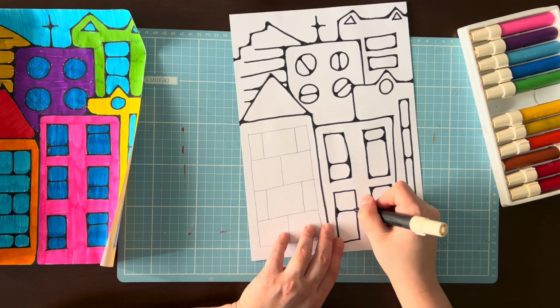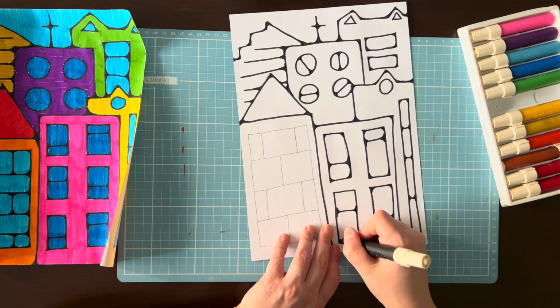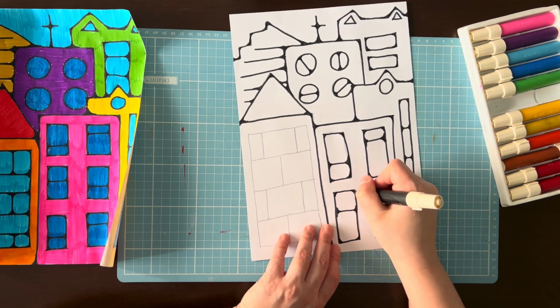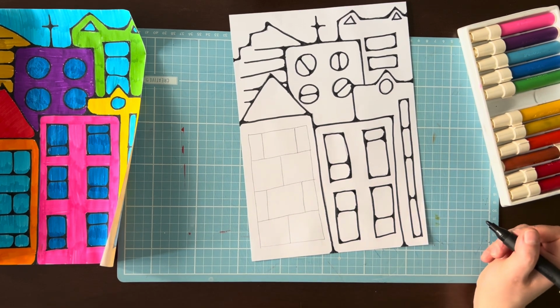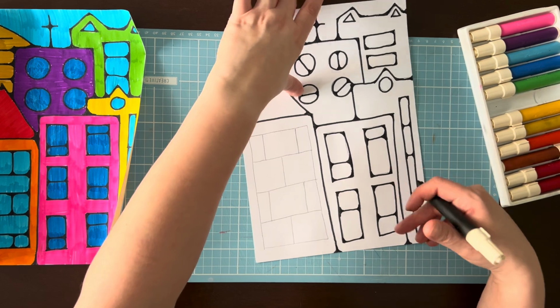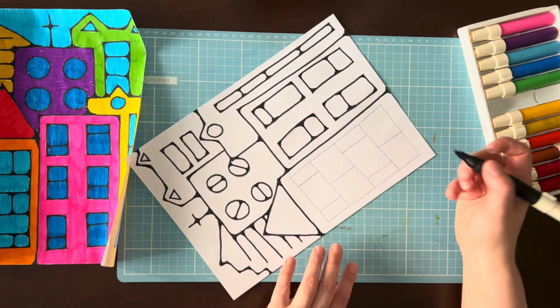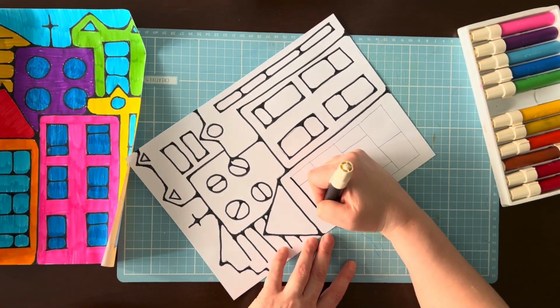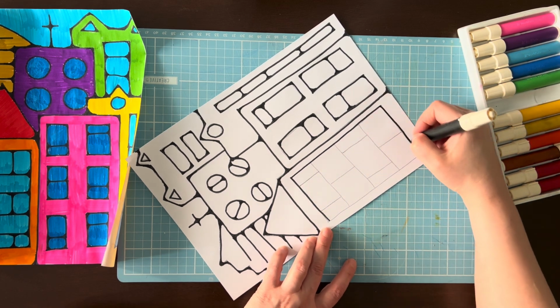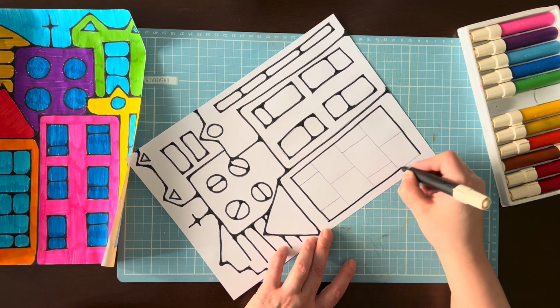Okay, almost done. So now I'm doing it quite quickly. You might require a little bit longer, which is totally fine. That's why you've got plenty of time to do it. And then after you've done this, in another lesson, you can color it in, okay? You can also use oil pastels. That would probably be really cool. Oil pastels and blend.